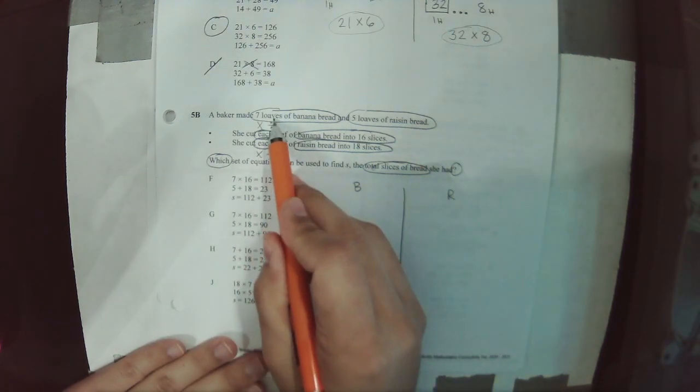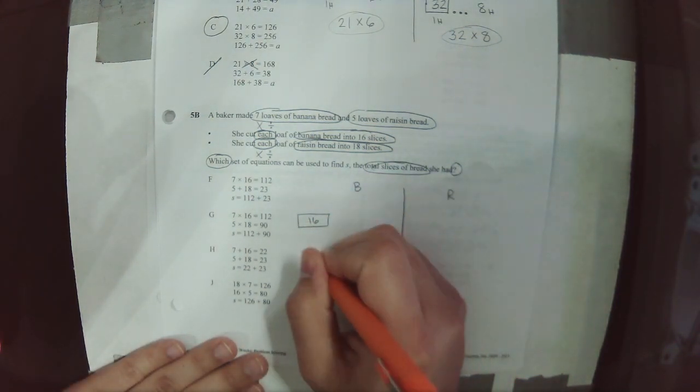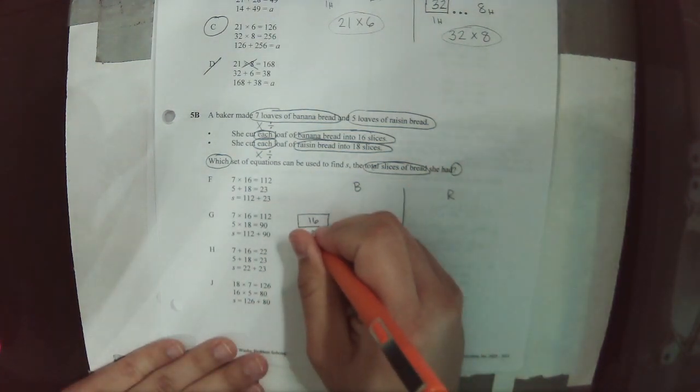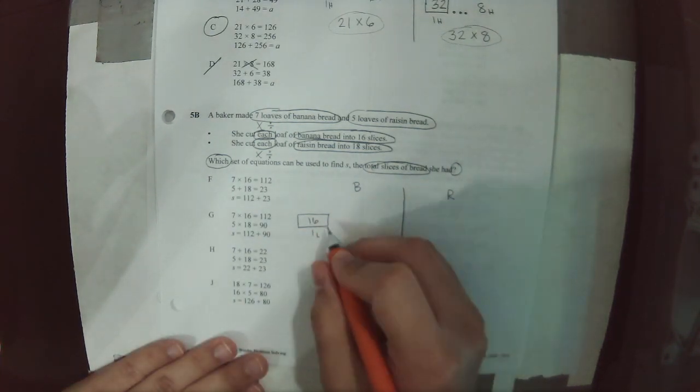Well, there's 7 loaves of banana bread, but how many slices? 16. Sorry. It's okay. 16 slices. But you did point out something important, Jadine. This is just if it was 1 loaf, right? But she didn't make 1 loaf. She made how many?